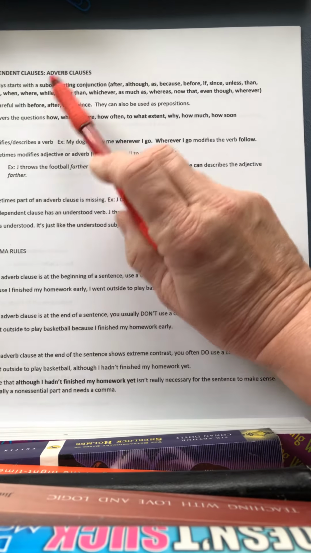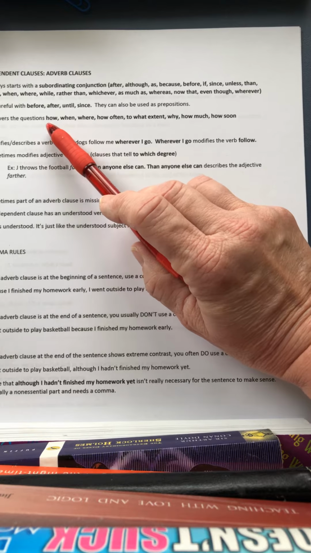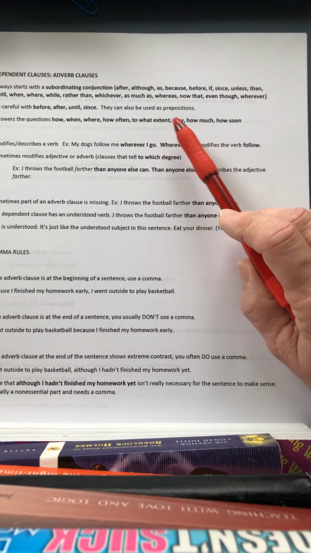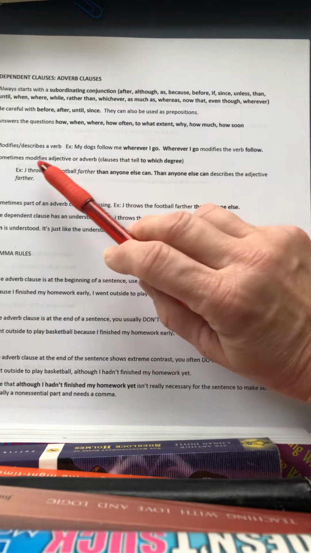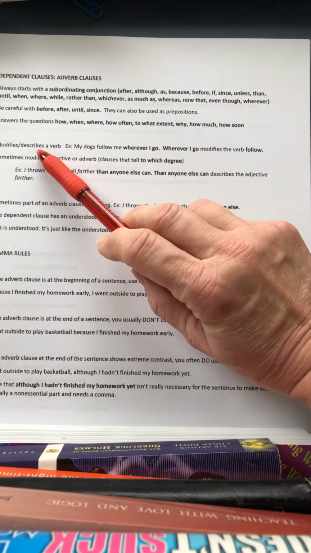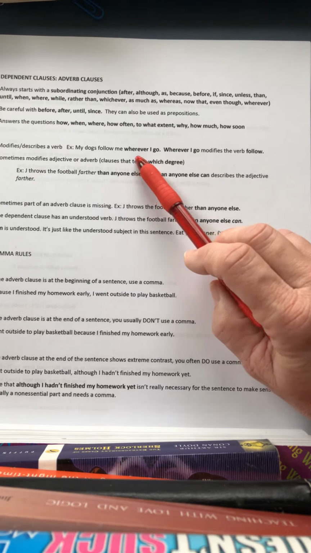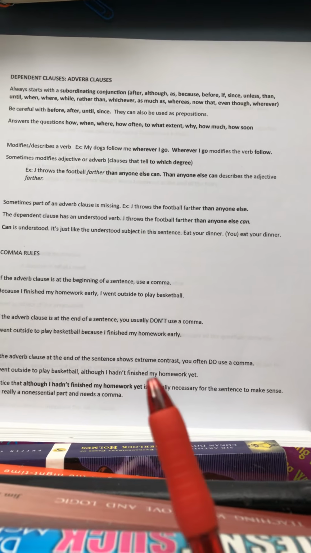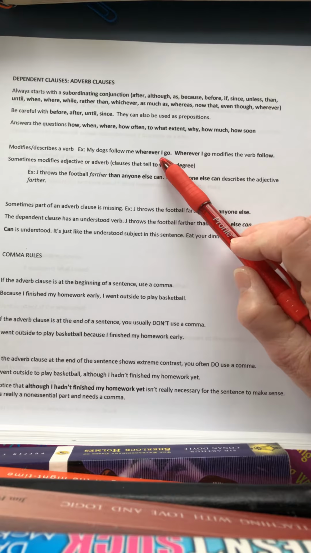Now, an adverb clause is like an adverb. It's going to answer the questions how, when, where, how often, to what extent, why, how much, or how soon. Most of your adverb clauses will modify or describe a verb. Example, my dogs follow me wherever I go. Wherever I go is an adverb clause, and it is answering the question where.